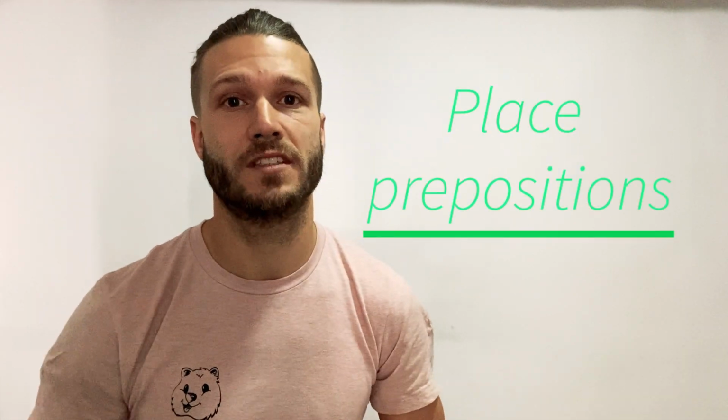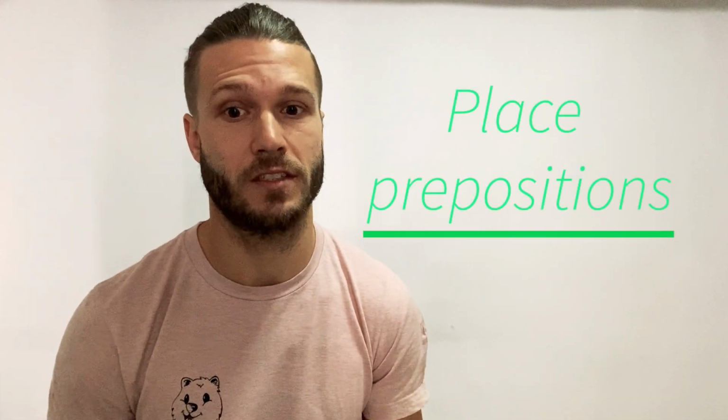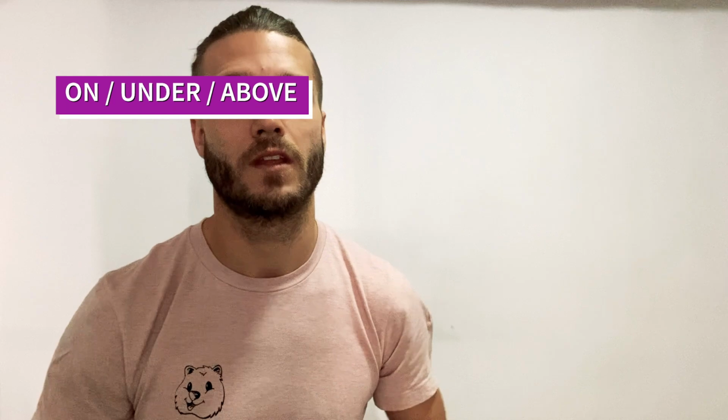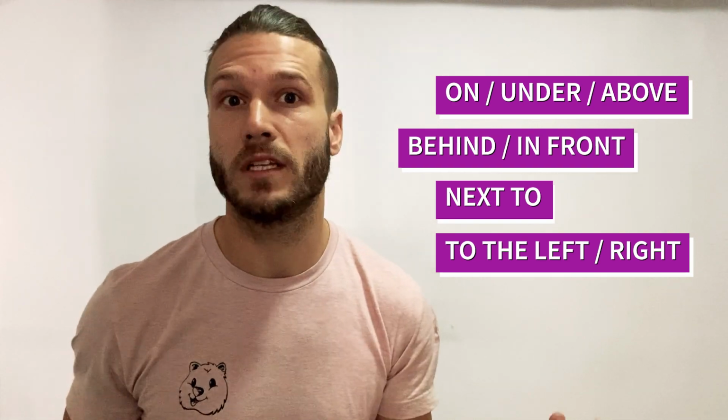Also for descriptions, know your place prepositions. These will help you enhance and be more specific about what you're trying to describe. Example, on this bench, or under the bridge, behind the woman, in front of the entrance, next to the flowers, to the left, to the right of the policeman.